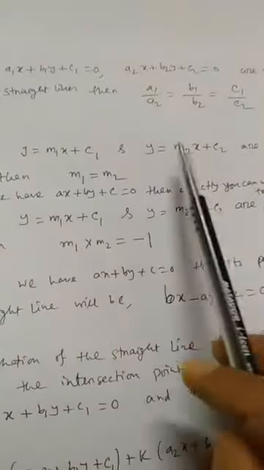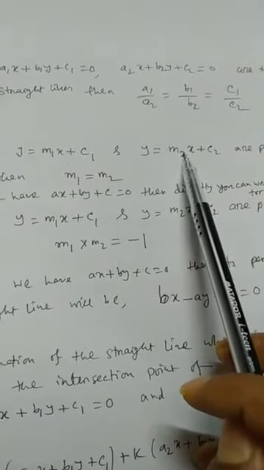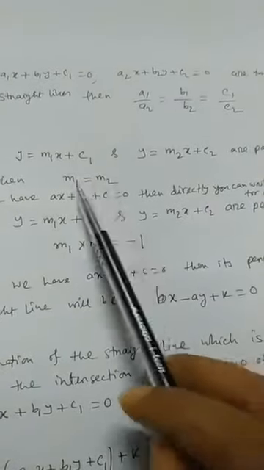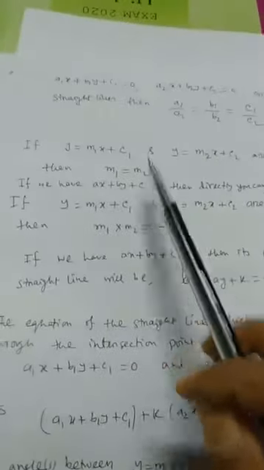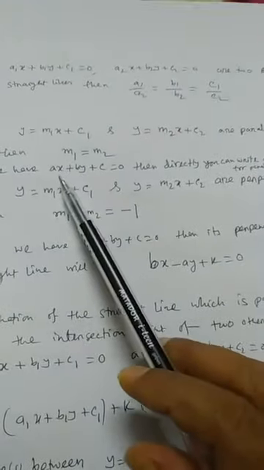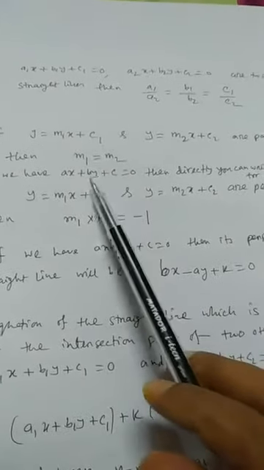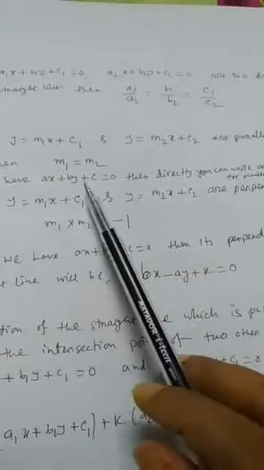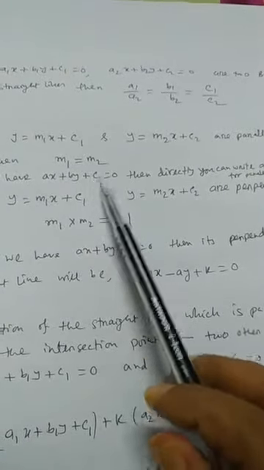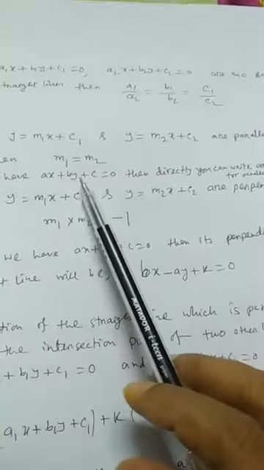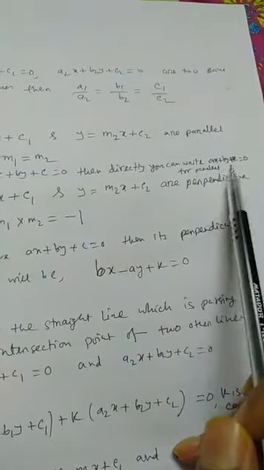If two straight lines are given this way, they will be parallel. They will be parallel if their gradients are equal, m1 equal to m2. Remember this one. If the straight line is given as ax plus by plus c equal to 0 in this form, then its parallel form will be ax plus by plus k, because in case of a parallel line only c will differ, this a and b will remain the same. So remember this, this will save your time: ax plus by plus k equal to 0.